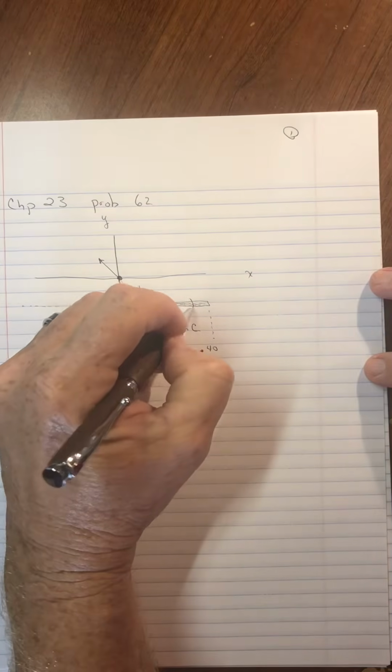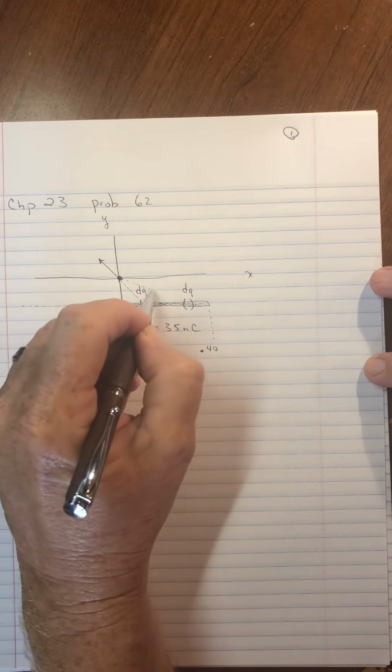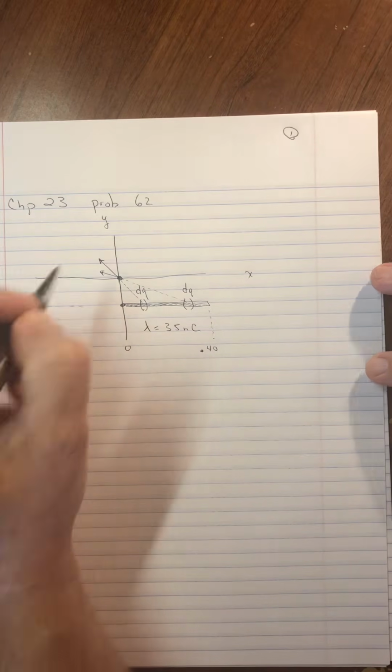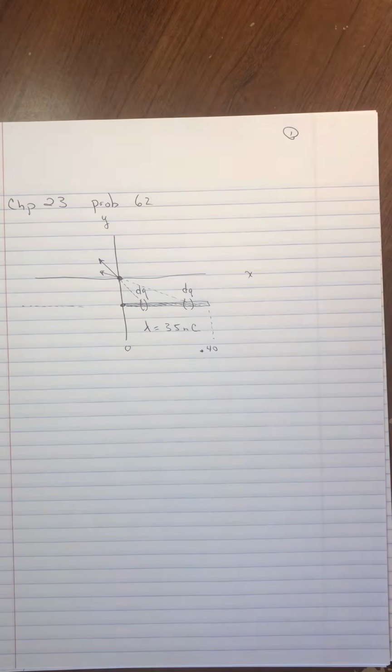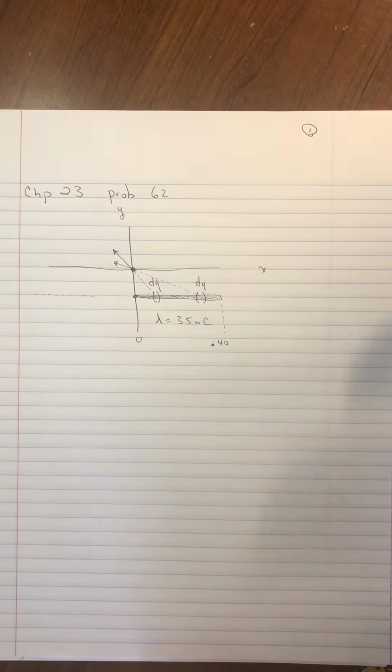Now, another chunk of charge over here, let me call it a dq. This would be the r, and the electric field would look like that. And sadly, and this is probably why it's magenta, there is no symmetric twin.